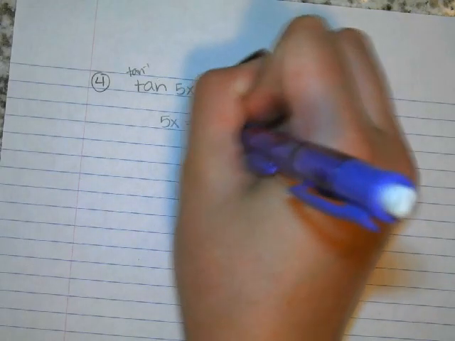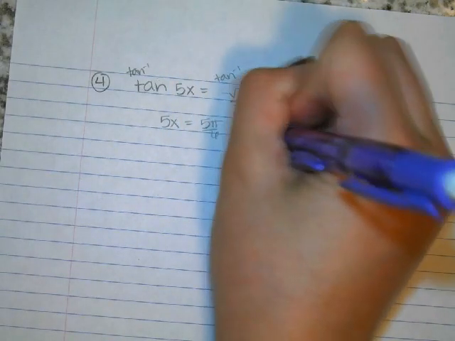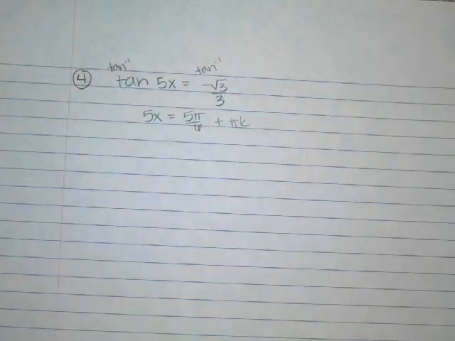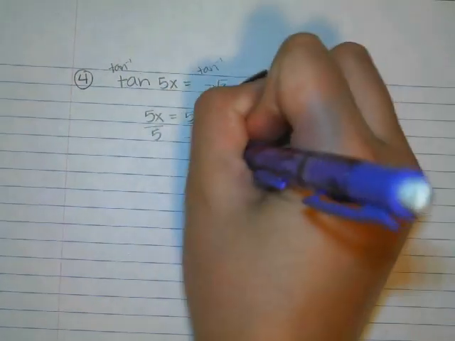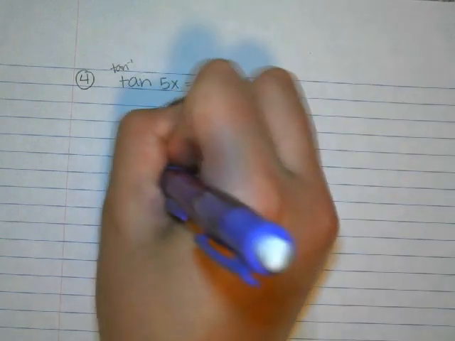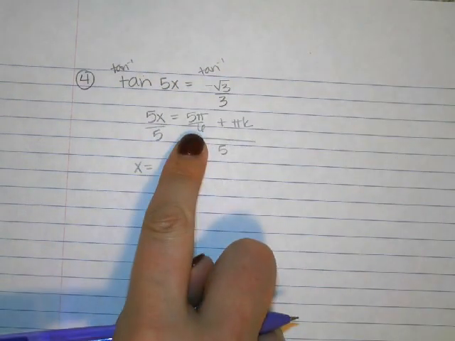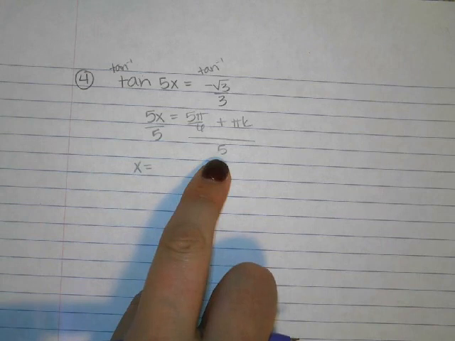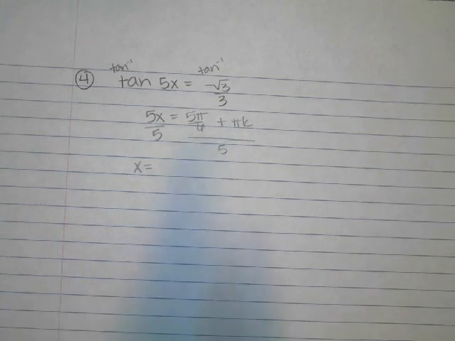So I'm going to write 5 pi 6 plus pi k. And then I'll go ahead and solve for x, so I'm going to divide by 5, divide by 5. So x is going to equal 5 pi 6 divided by 5 is kind of like saying if you have 1/6 and you're dividing it by 5, it's kind of like saying I'm doing 1/6 and I'm multiplying it by 1/5.